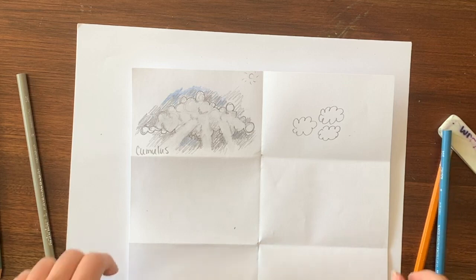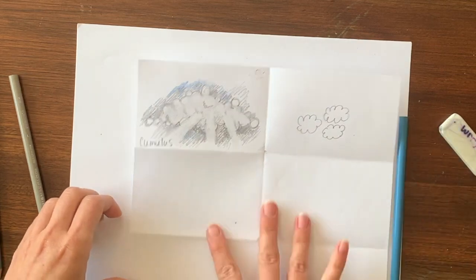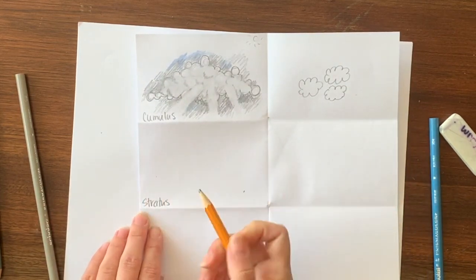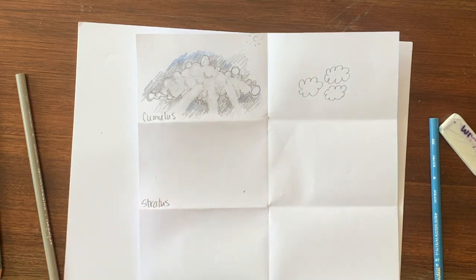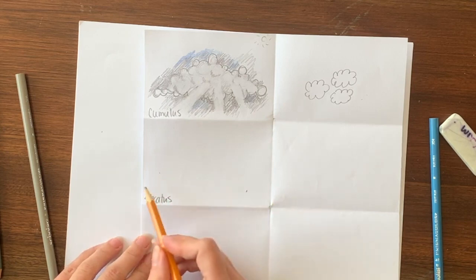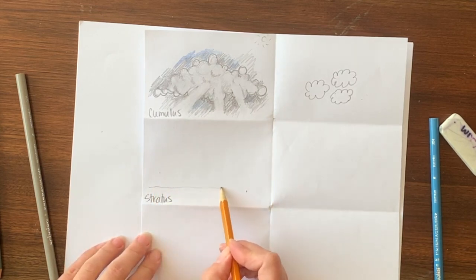Okay, so the next type of cloud that we're going to do is the stratus cloud. So here we go. What I noticed with those is that they were like the cumulus cloud, but stretched out. They were kind of wispy and stretched out, more so than the cumulus. And they were also flat on the bottom. So I'm going to do a flat line.